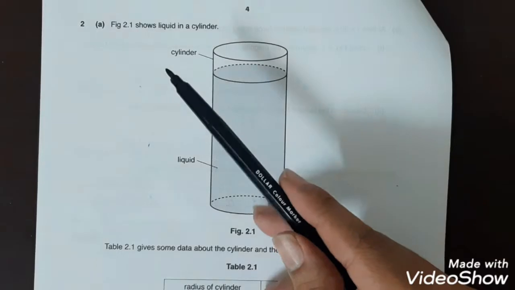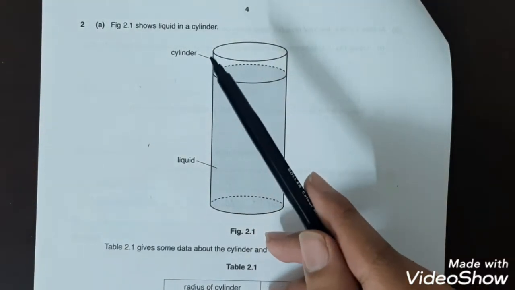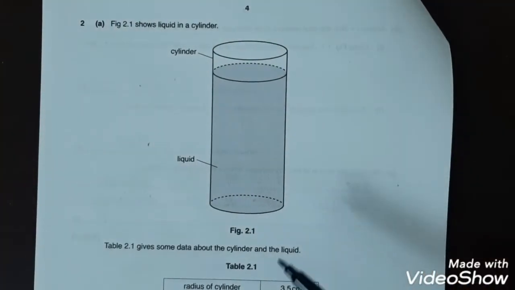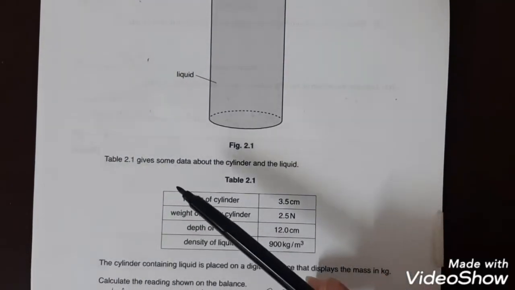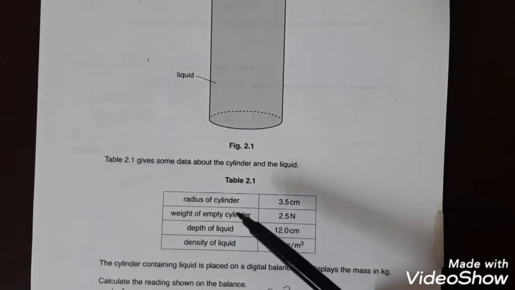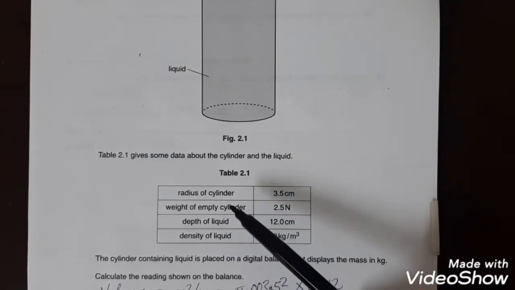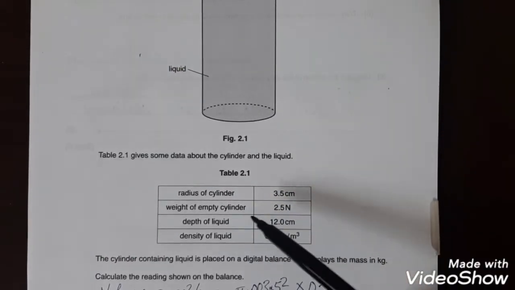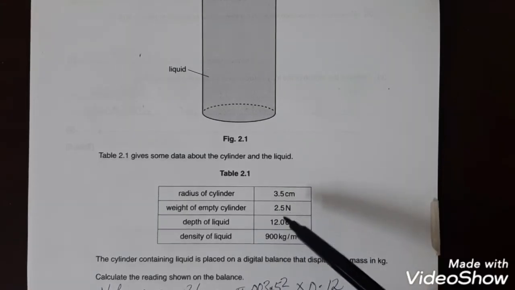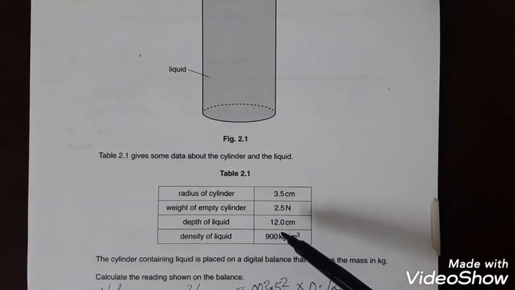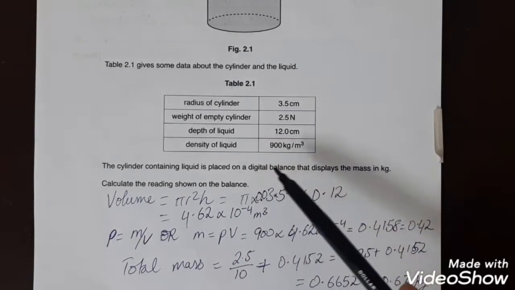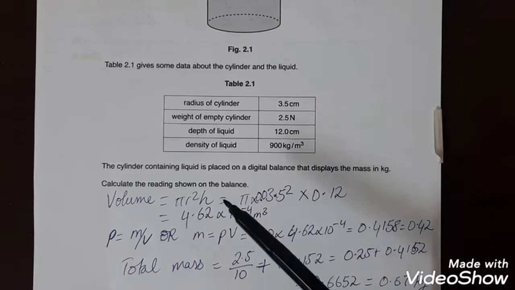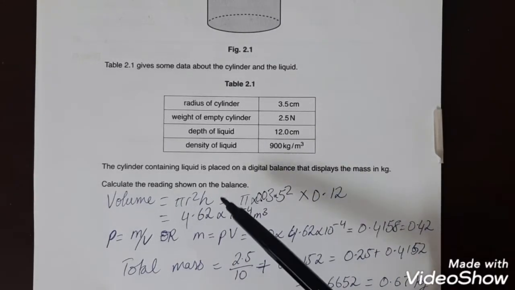Question 2a states figure 2.1 shows liquid in a cylinder. So this is a cylinder with liquid filled in it. Then table 2.1 shows some data about the cylinder and the liquid. Table 2.1 has radius of cylinder 3.5 centimeter, weight of empty cylinder is 2.5 newtons, depth of liquid is 12 centimeter, and density of the liquid is 900 kilograms per meter cubed. The cylinder containing liquid is placed on a digital balance that displays the mass in kg. Calculate the reading shown on the balance.